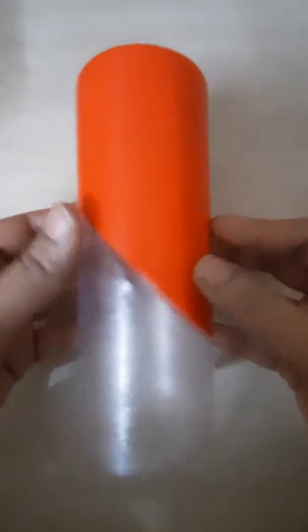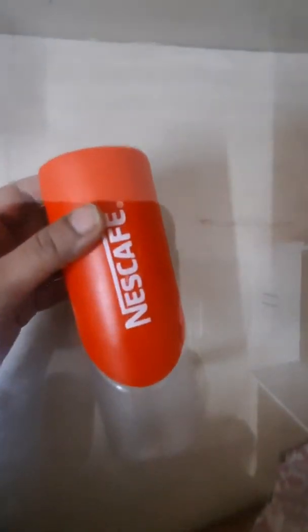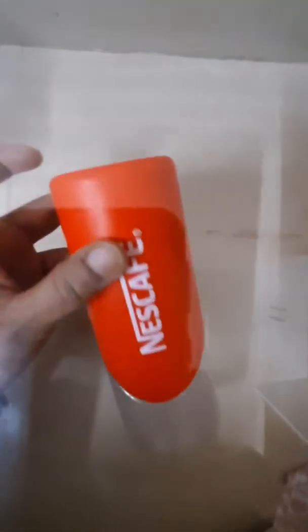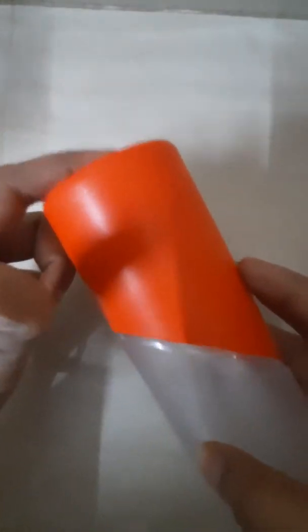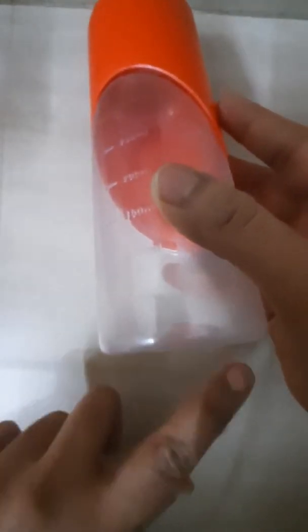Next 3D shape is cylinder. See, cylinder. A cylinder has one curved face. This is one curved surface. Can you see this? It is one curved, and here at the bottom it is plain, and on the top also it is plain. So a cylinder has one curved surface and two plain surfaces. How many faces? Three faces.